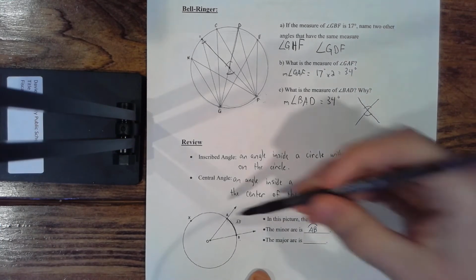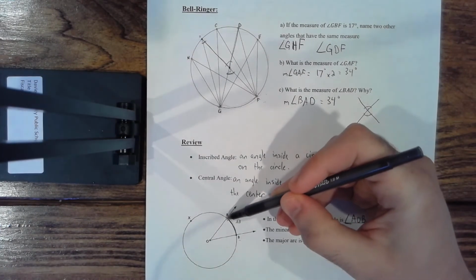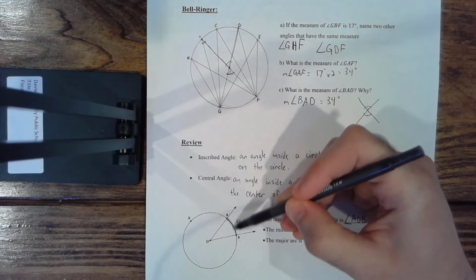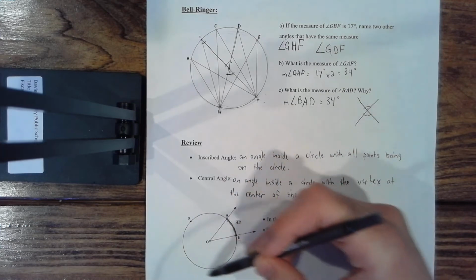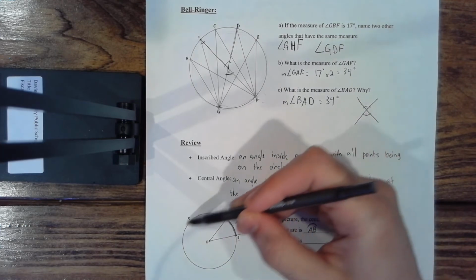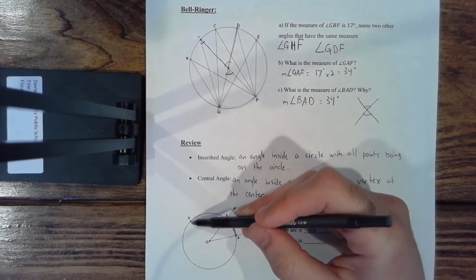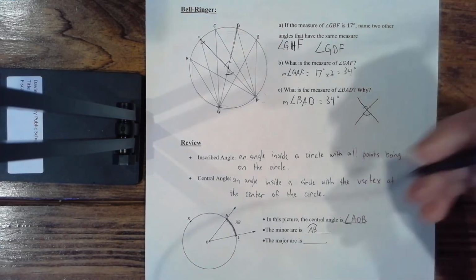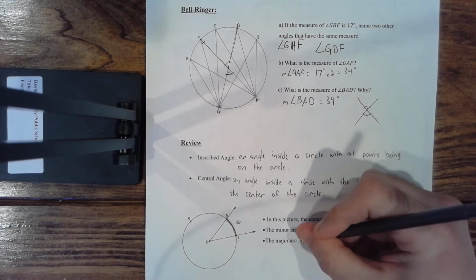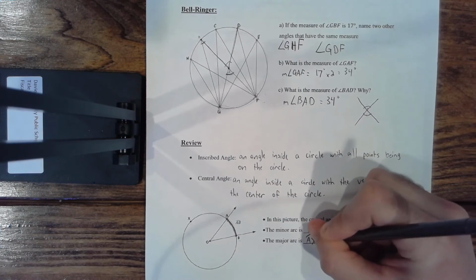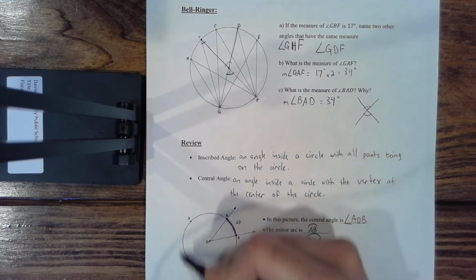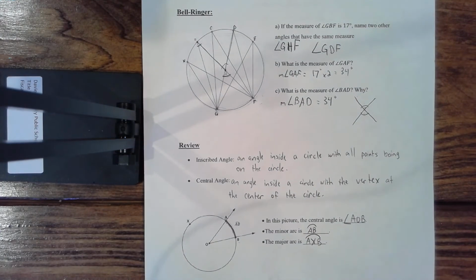And the major arc can't be AB, because from A to B with nothing in between is just there to there. The major arc is all this piece. If you take the long way to get from A to B, that includes point X. So the major arc is the arc symbol and then AXB, because we have to include X to go all the way around. Okay?